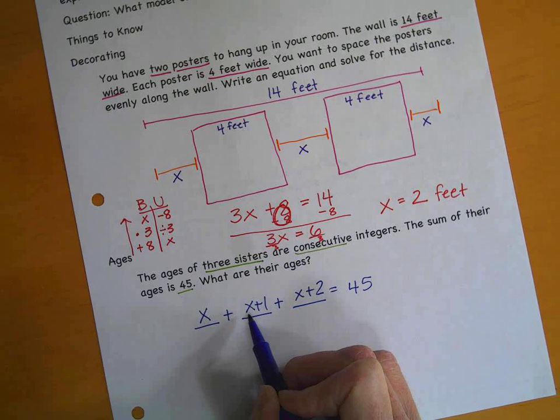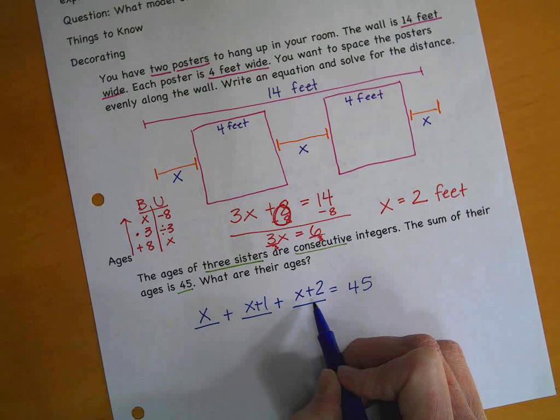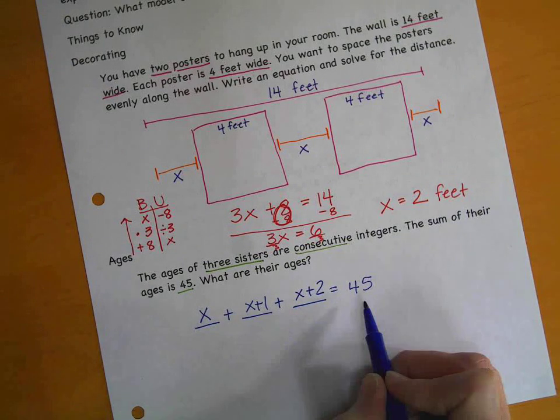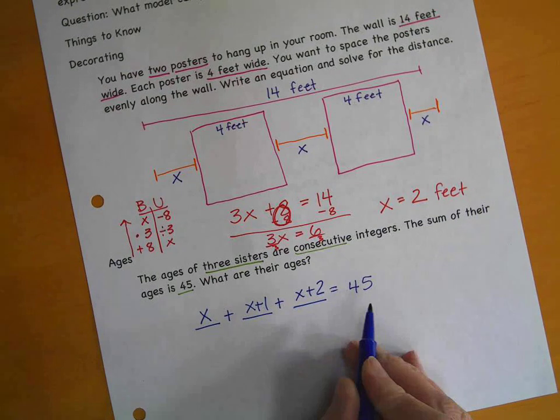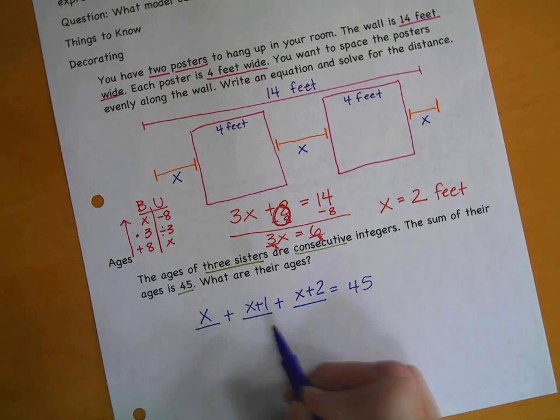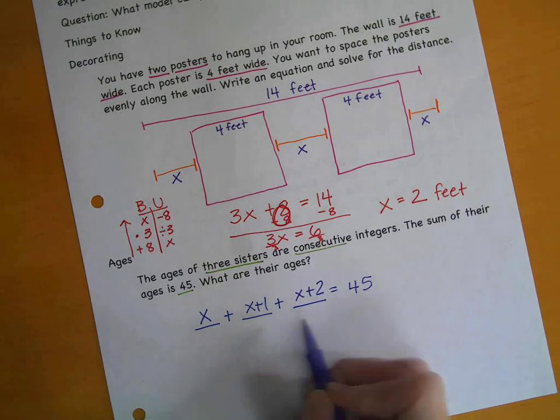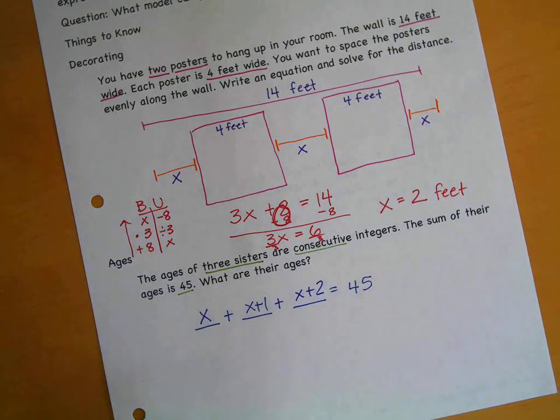So here is the sister. This is the sister that's 1 year older than her. And here is the sister that is 2 years older than her. Do you see how that works? And that's called consecutive because it's one sister right after the other. Okay, so now, do we have an equation? Yes. Do we have expressions that make up that equation? Yep, we have x, then we have x plus 1, and then we have x plus 2. So we have 3 expressions added together to make 45, and that makes it an equation. Perfect. So that's not so difficult, right?